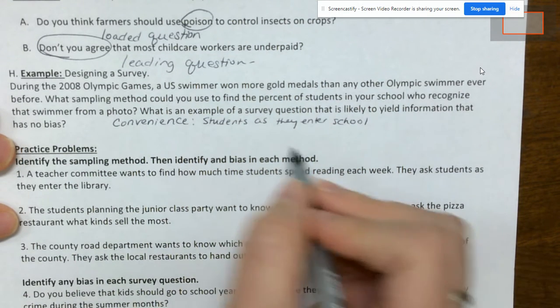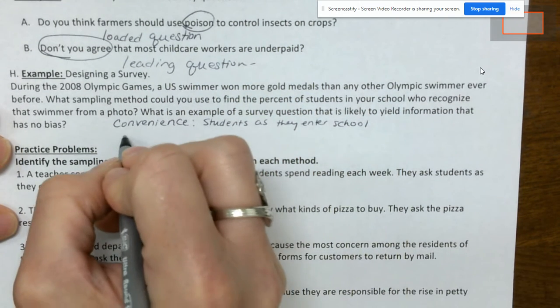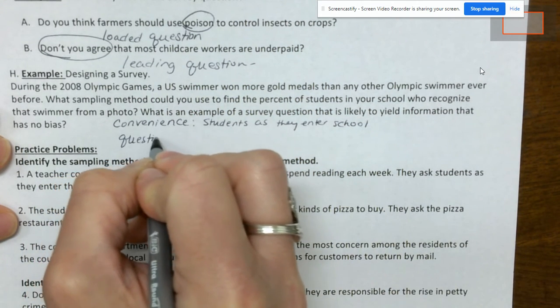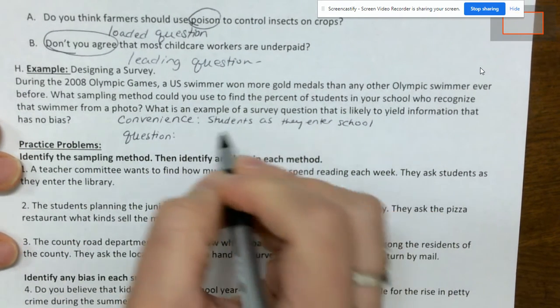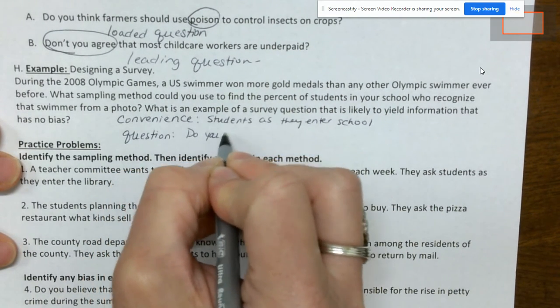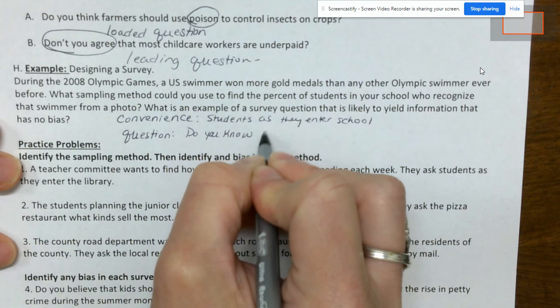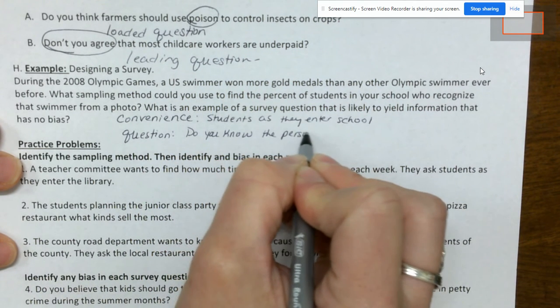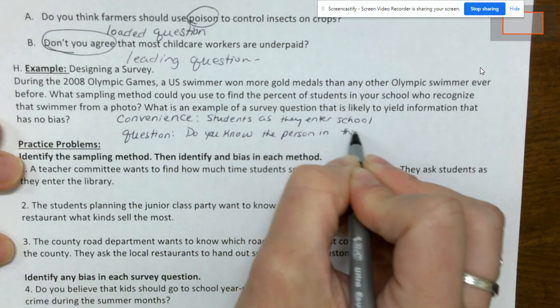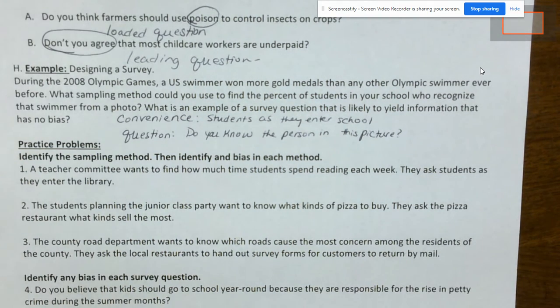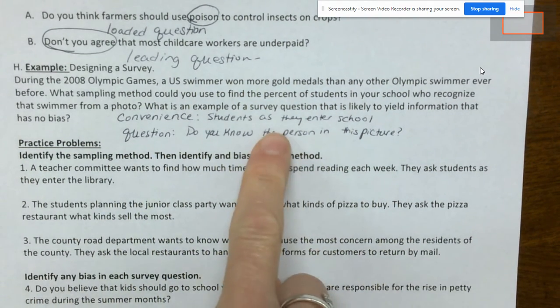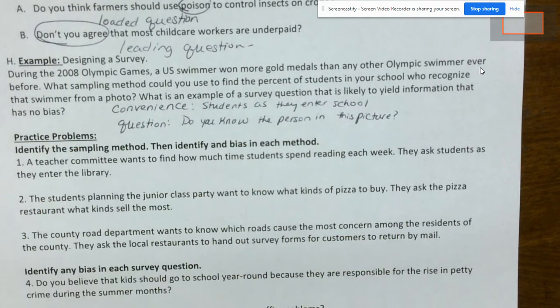What kind of question could I ask? For my question, I could have a photo of the person who did this, and I could say, do you know the person in this picture? Show them that photo and see if they know who it is. Again, there's no right or wrong answer here, so you can have different answers there.